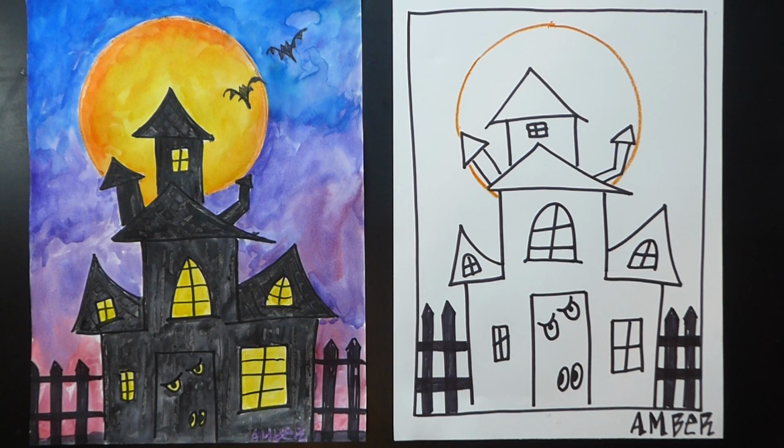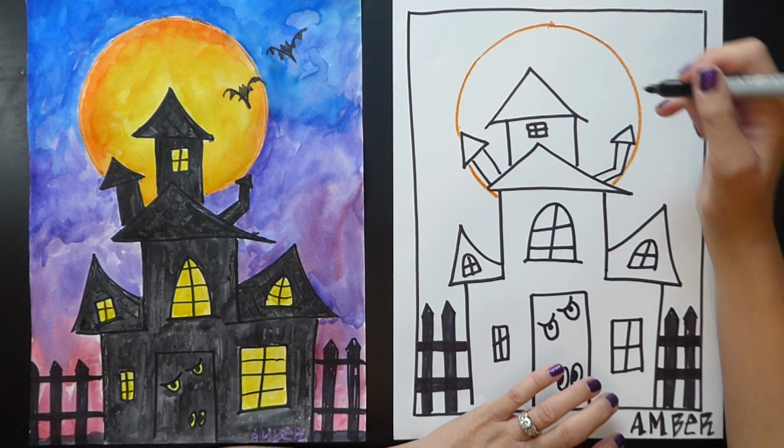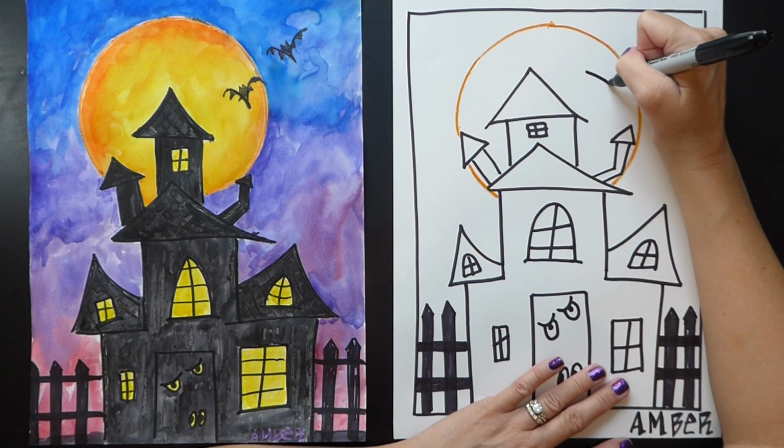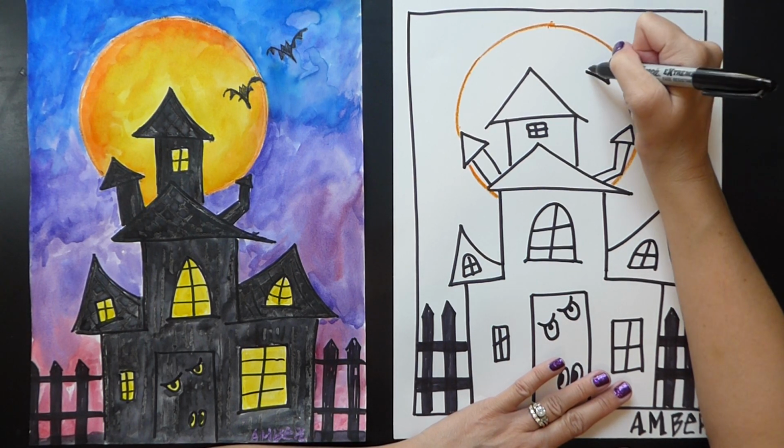Okay, and then I'm going to show you how to do the bats. We're going to do the bats with, now you don't have to add bats, but if you want to, I'm going to use my Sharpie for this. So you're going to start with kind of like a V, like this.